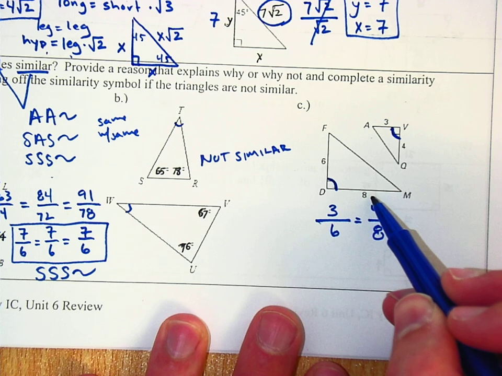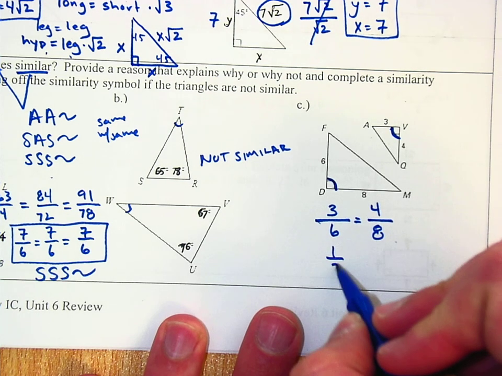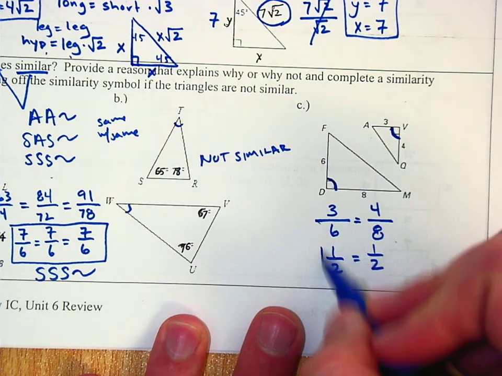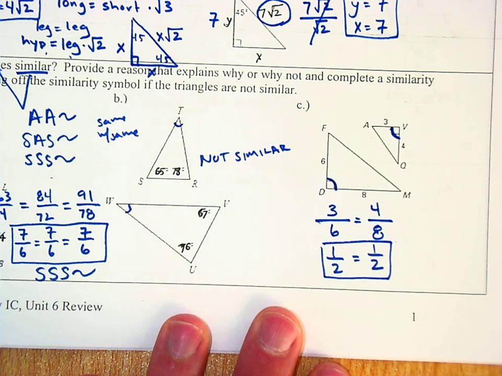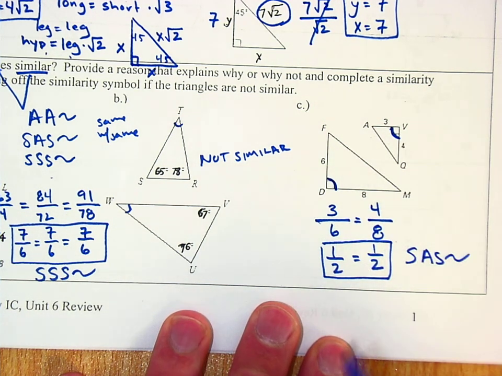It's the large side because it's larger than 6. All right, well, when I reduce that, I get 1/2 equals 1/2. And the two sides are proportional. So I have two sides that are proportional and one angle that's congruent. That's enough to satisfy SAS similarity.